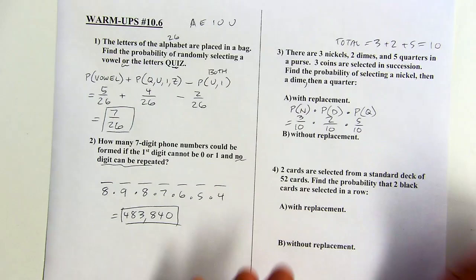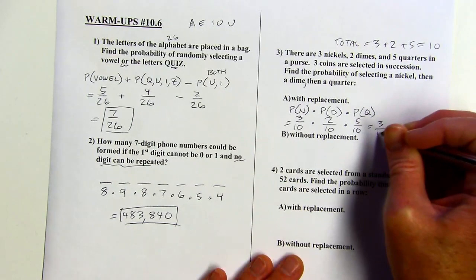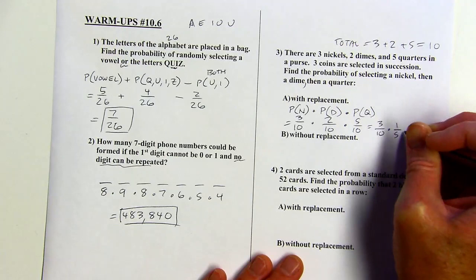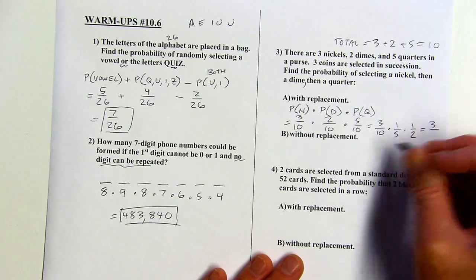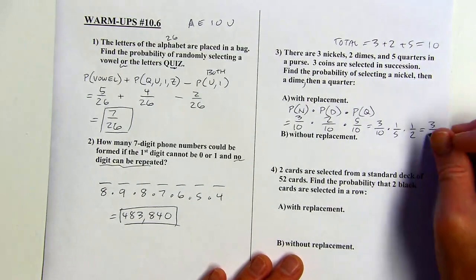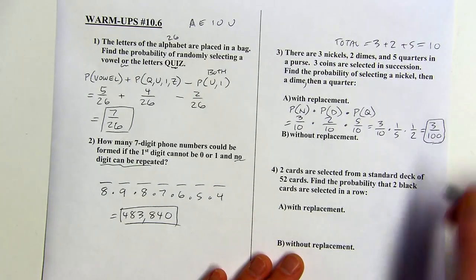And you could reduce some of these fractions now, or you could do that at the end. It doesn't really matter. I think I'll reduce now. And that's going to give me 3 over, let's see, 50 times 2 is 100. 3 out of 100. Okay.